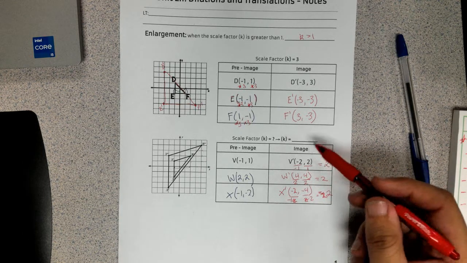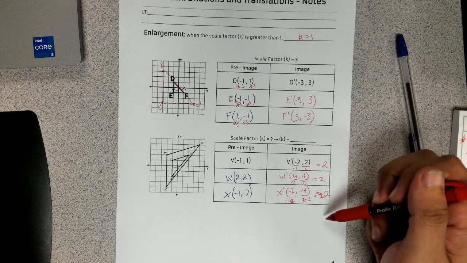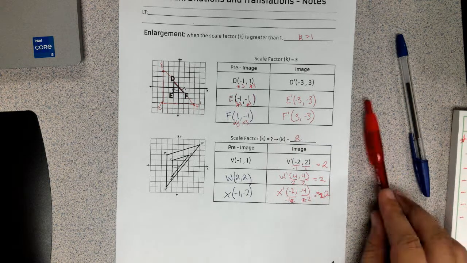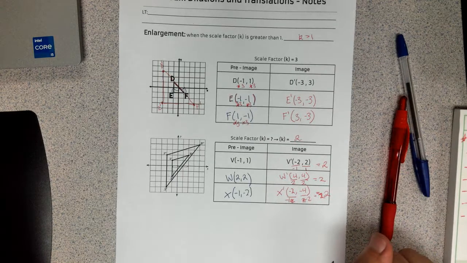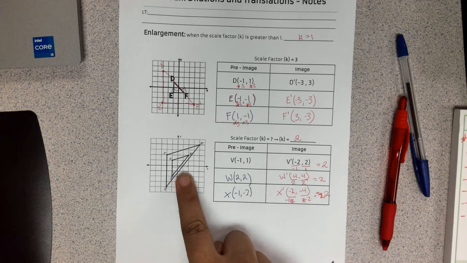And so we see that if we take the image and divide by the pre-image, we should get the same scale factor throughout. So k here is going to equal 2. And that's how we find the scale factor when we're given a graph or a picture with both the pre-image and the image.